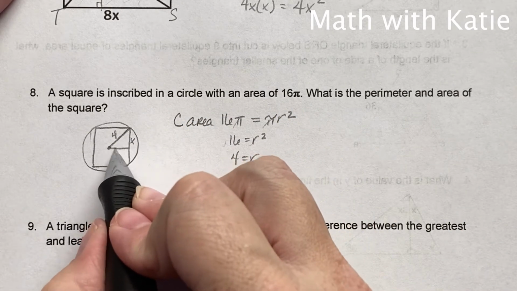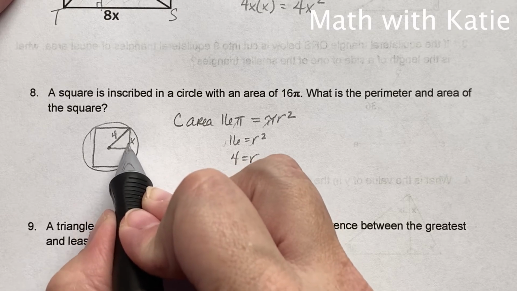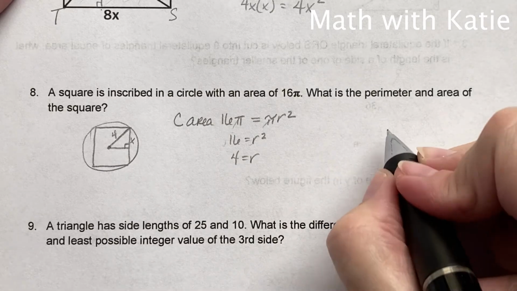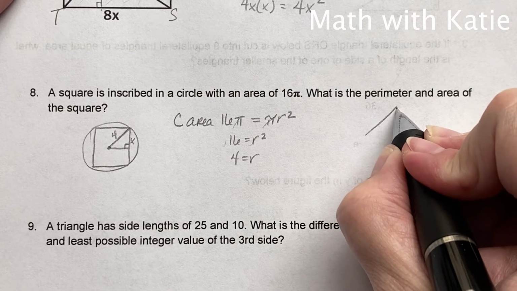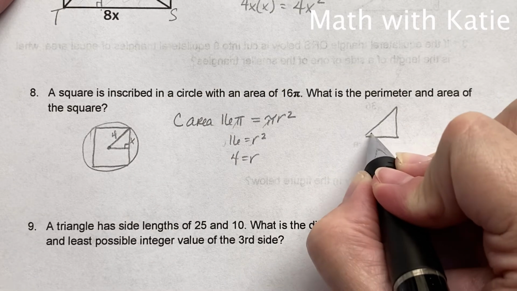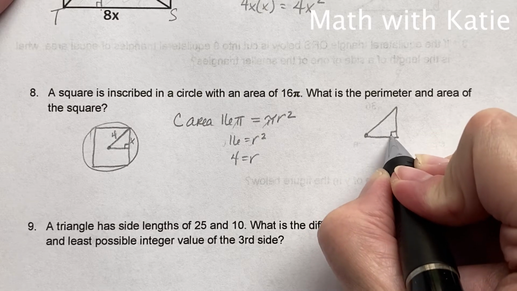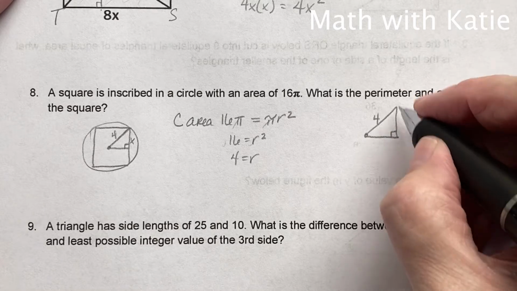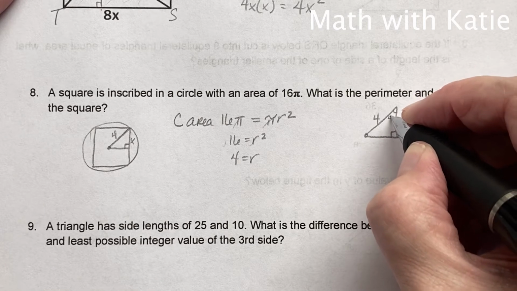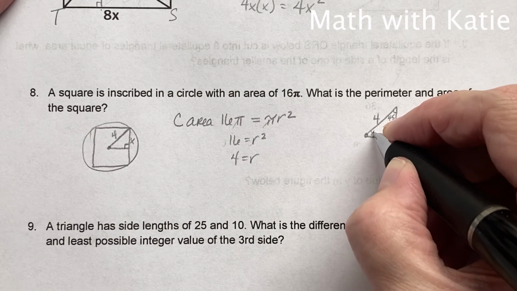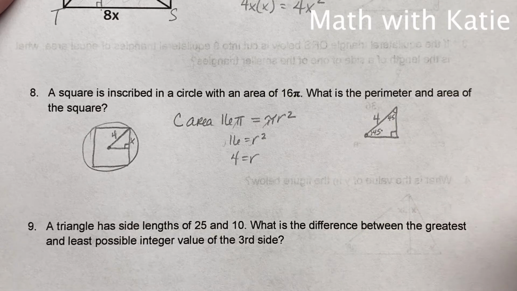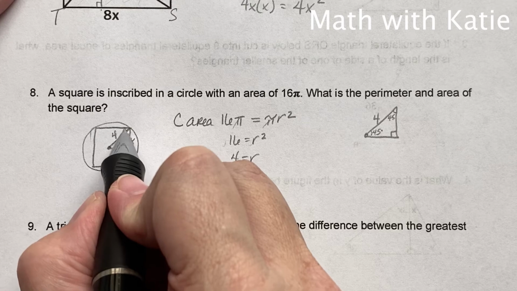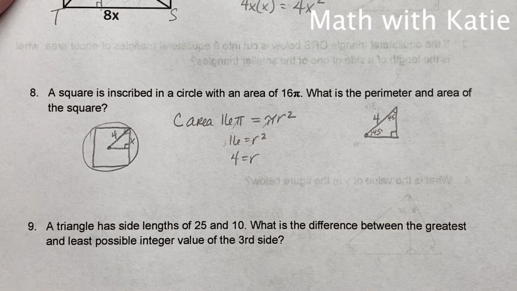So we're going to make a little square or triangle here. We know that this is going to be 90 degrees. So let's draw this out over here. We know this is 4. Now, since it's a square, we know that this angle is going to be 45 and this angle is 45, because we know that this is going to bisect the angle of 90 degrees.